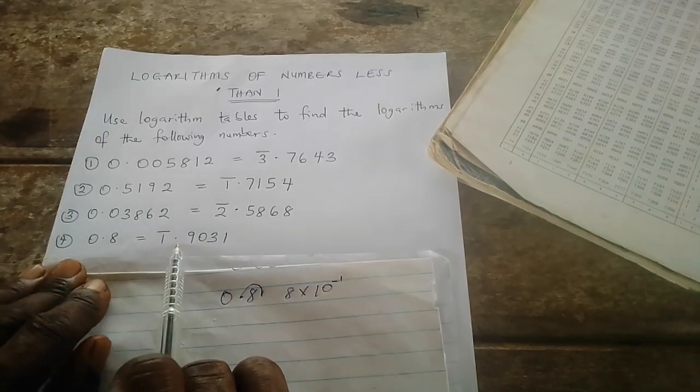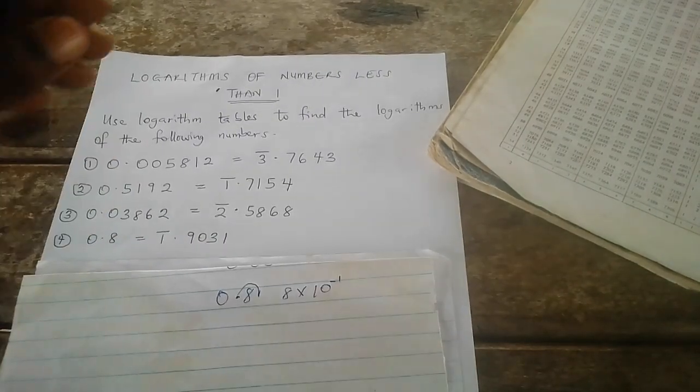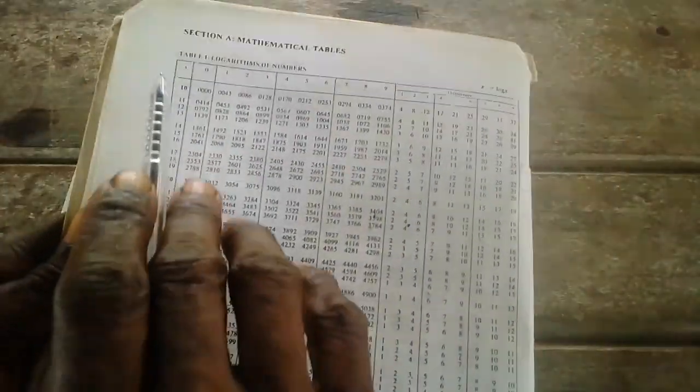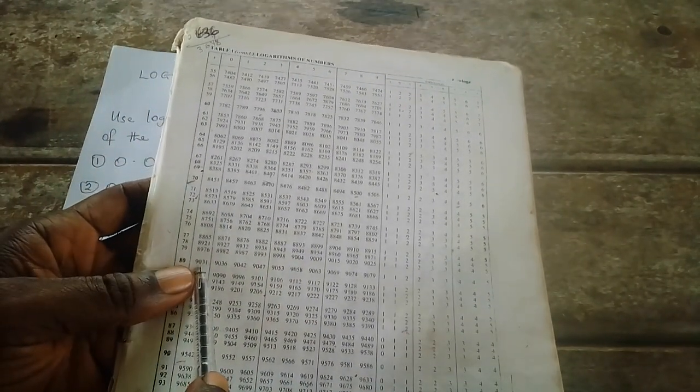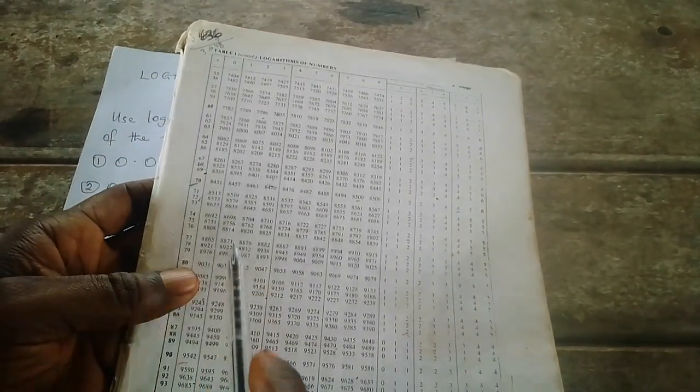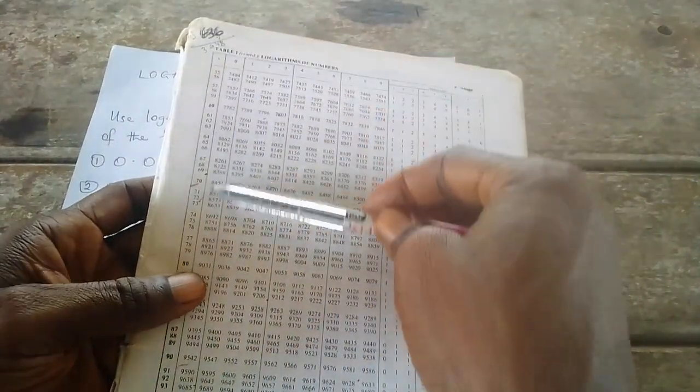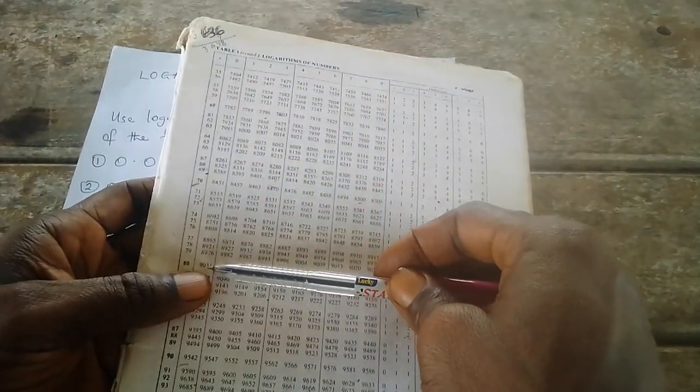So bar 1 point. Now in logarithm you cannot look for the log of 8. There's no 8 here. So instead of that you look for the logarithm of 80. Logarithm of 80 under 0 will give us 9031.